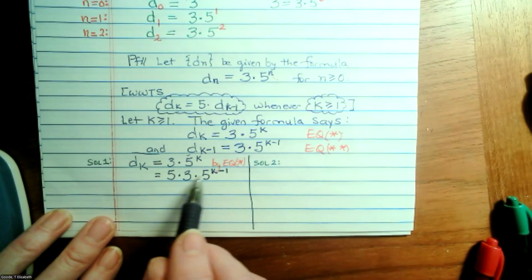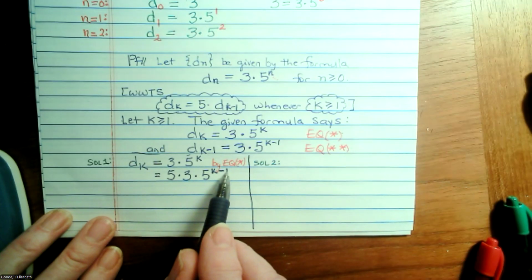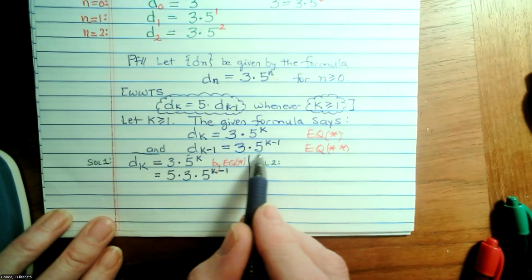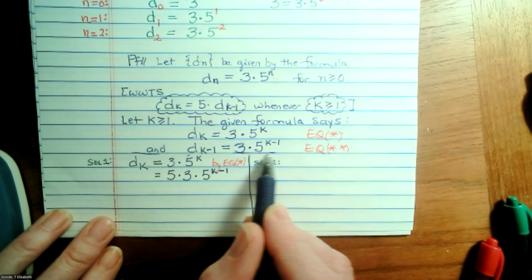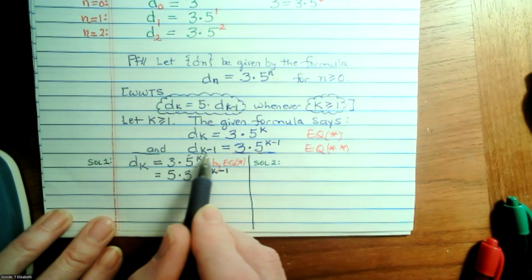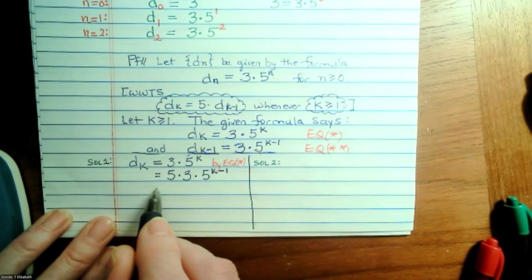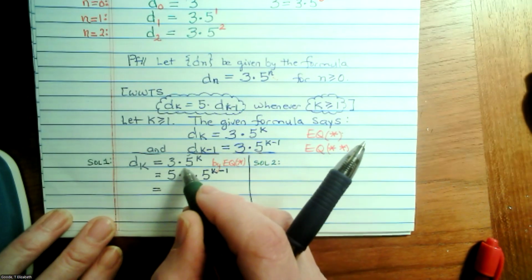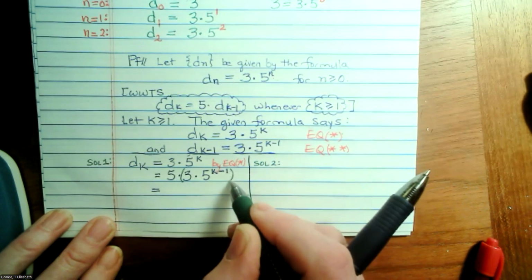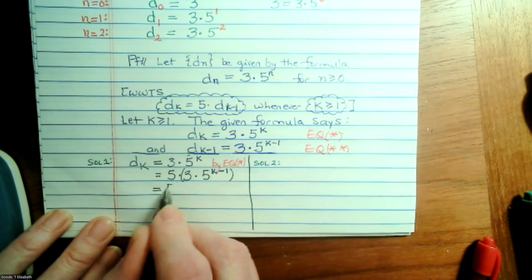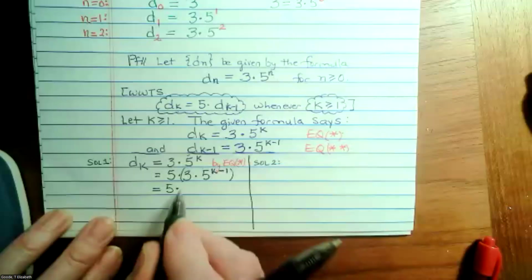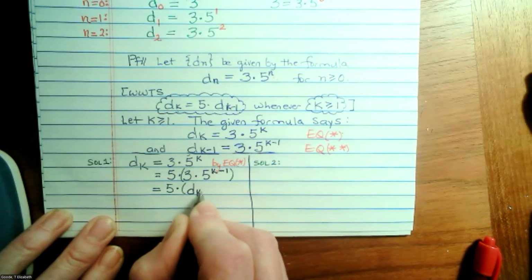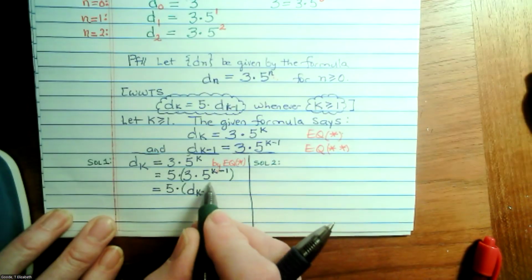Well, what is 3 times 5 to the k minus 1? It's d sub k minus 1. Yeah, so this is 5 times d sub k minus 1 by equation double star.